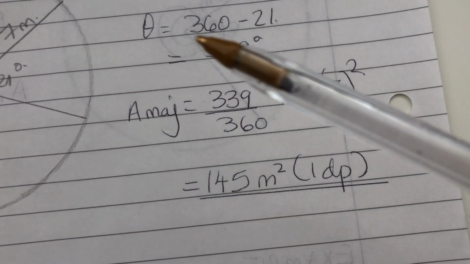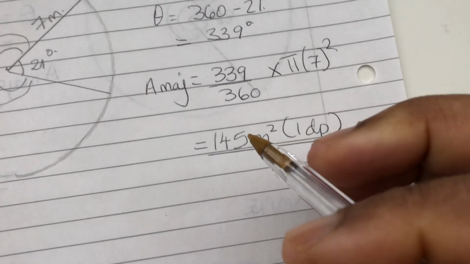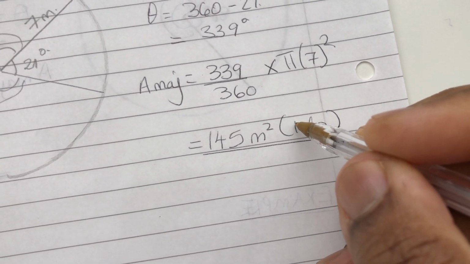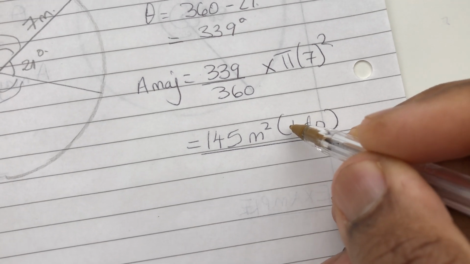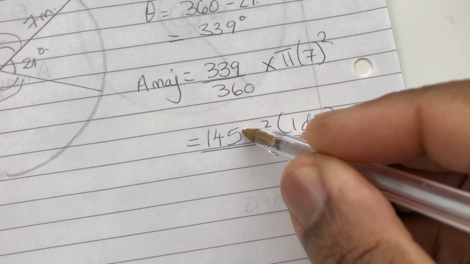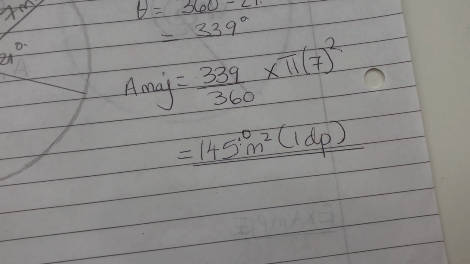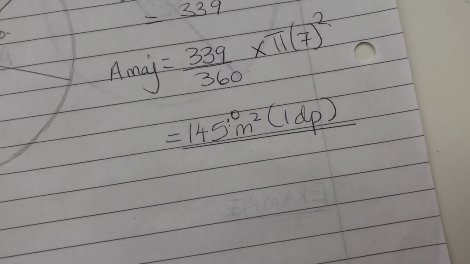If you want to put it as one decimal place, then one decimal place is 145.0.